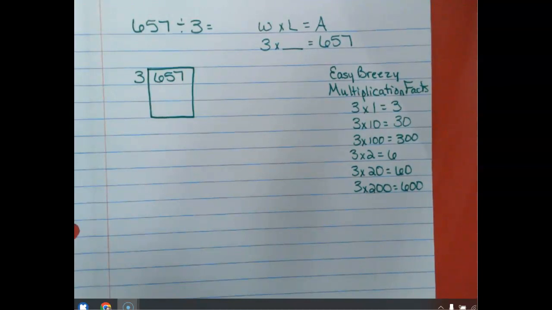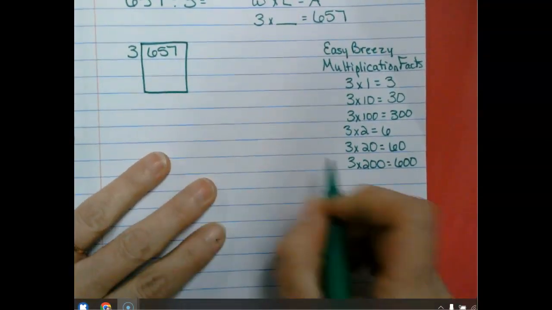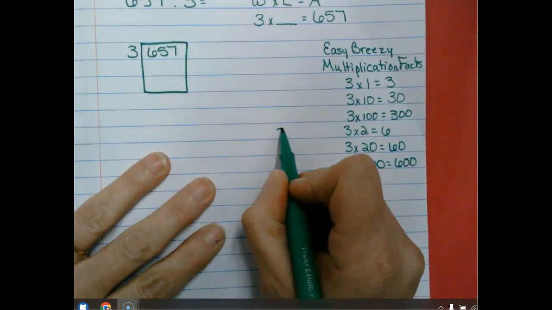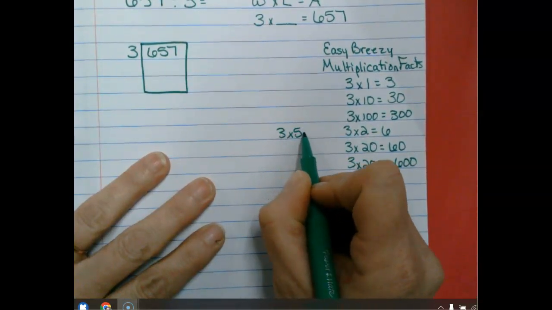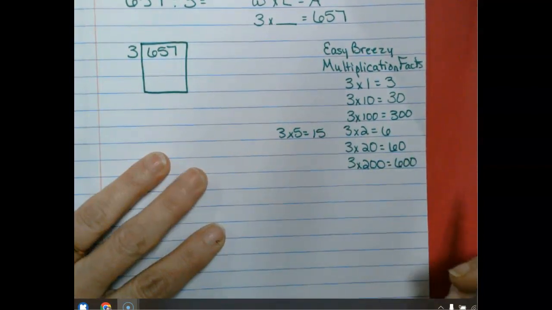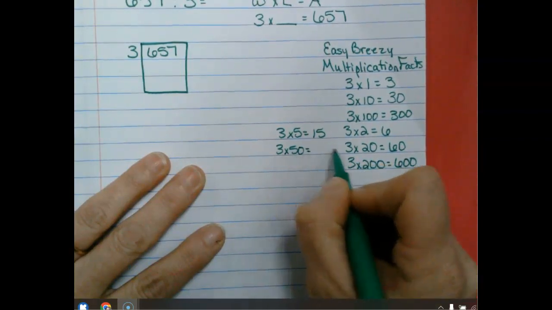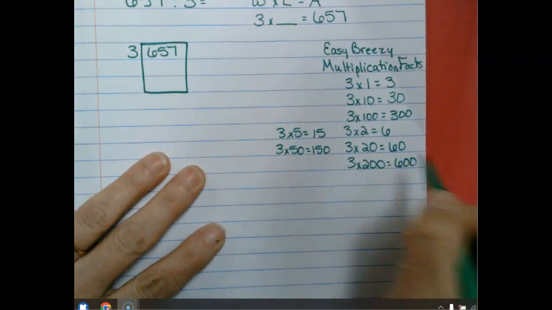Another one that I like to do, guys, is 5s, okay? Because it's easy to skip count by 5s. So I'm going to also do my easy breezy facts for 5, okay? I'm going to come over here and do them right here. 3 times 5, I know is going to be 15. 5, 10, 15. So that means that 3 times 50 is going to equal 150.